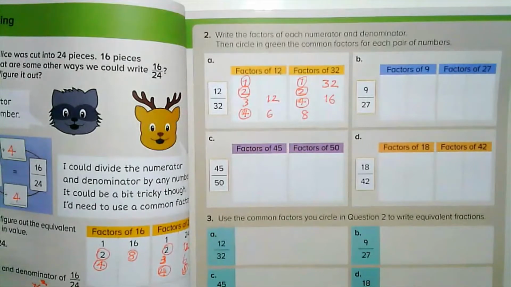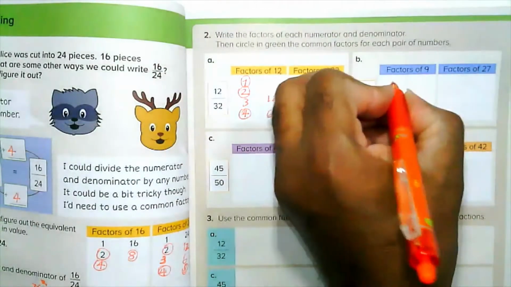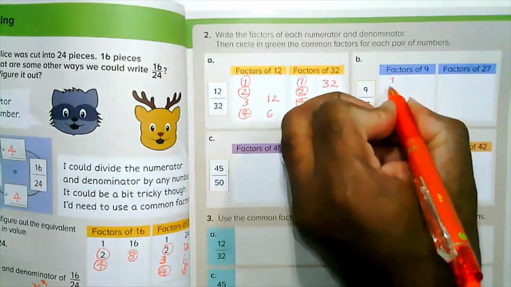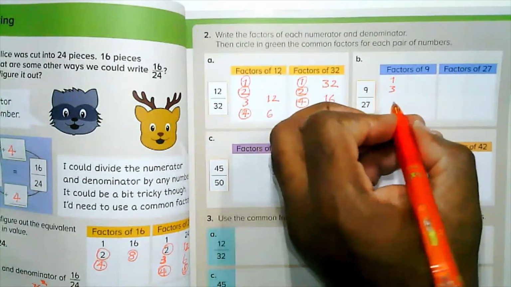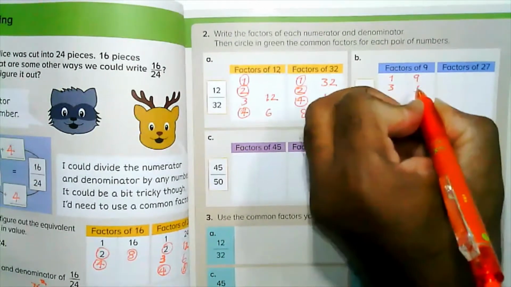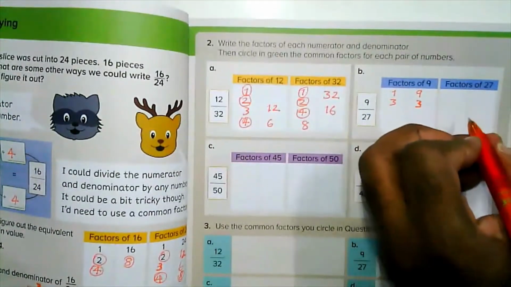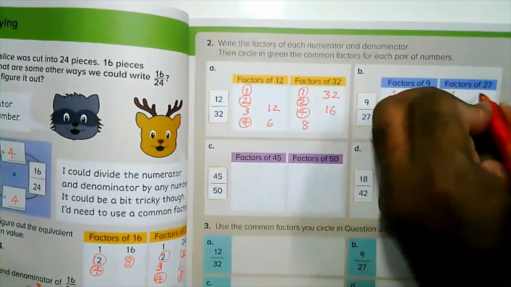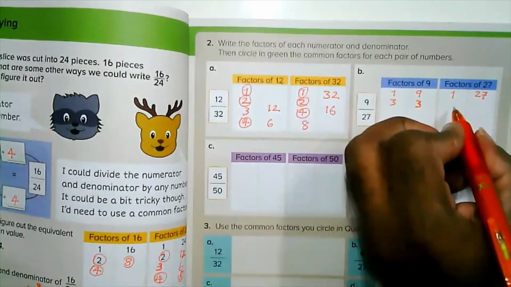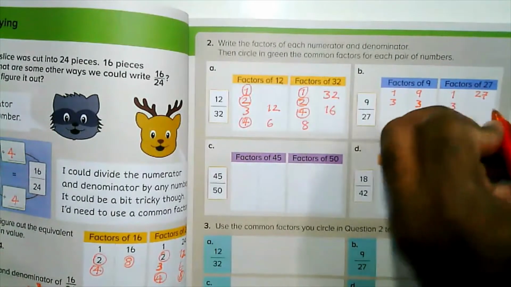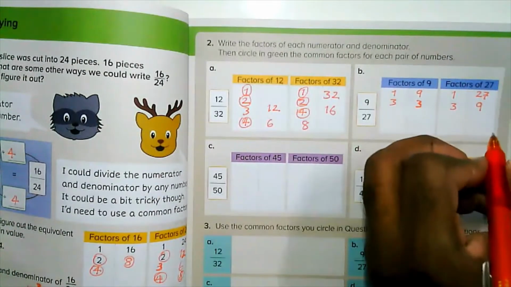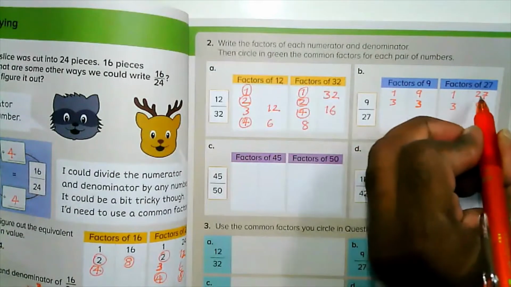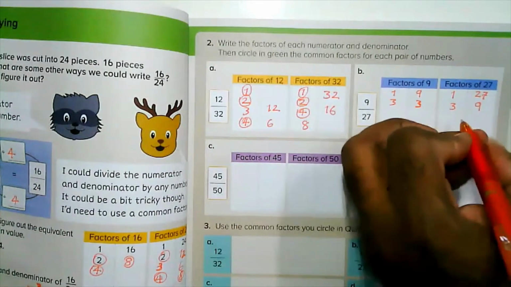Now part B. Factors of 9, we start with 1, right? 3. I think that's all. 3 and 9. Factors of 27, we start with 1, 27. We start with 3. 3 times 9, 27. 1 times 27, 27. What else?